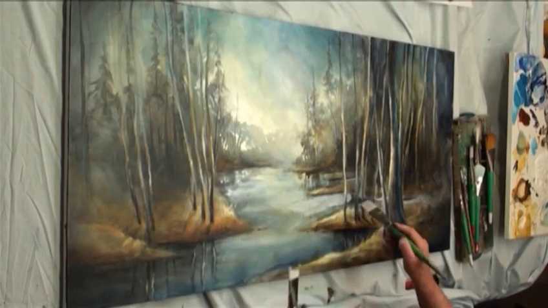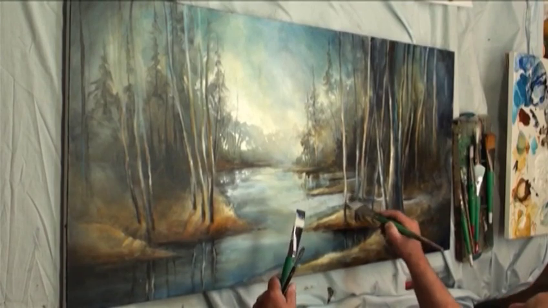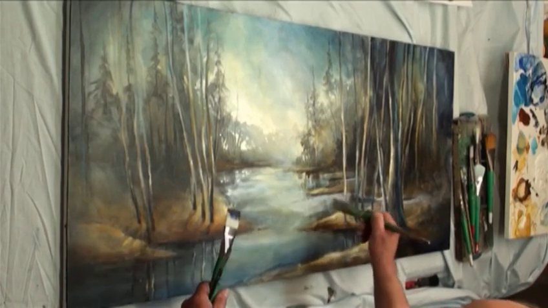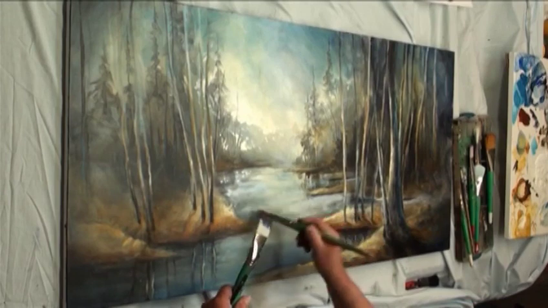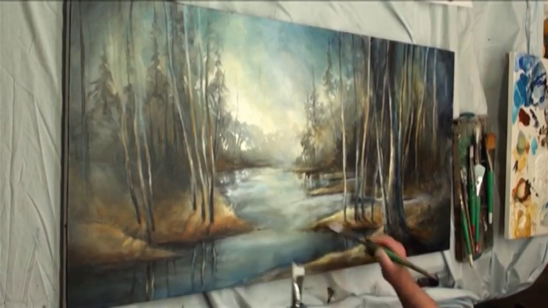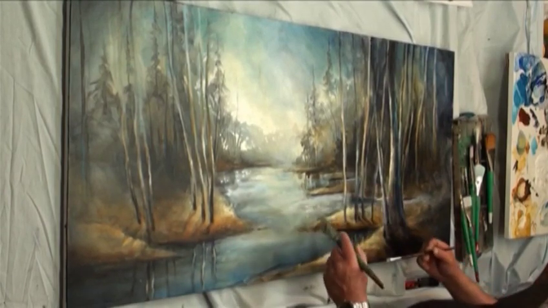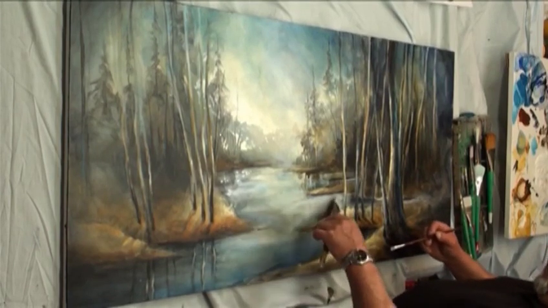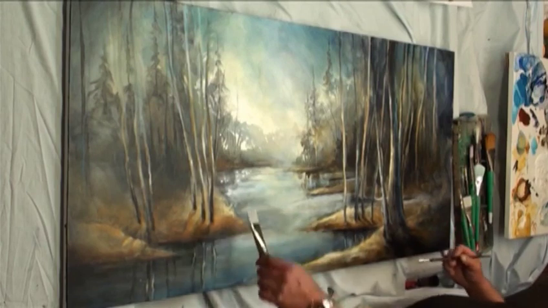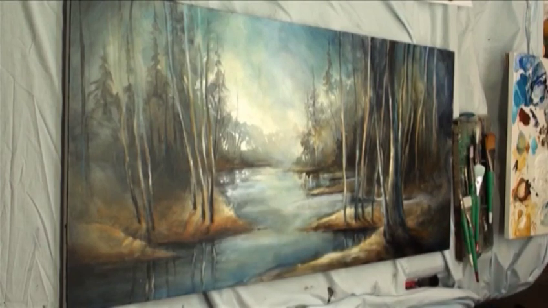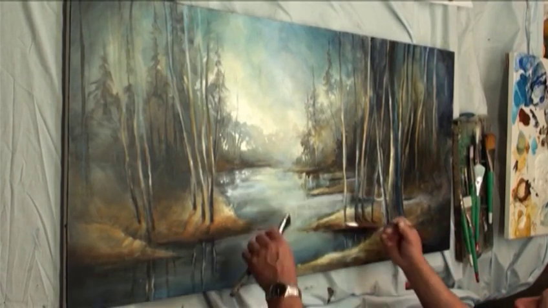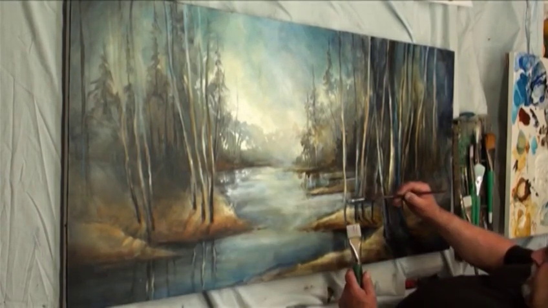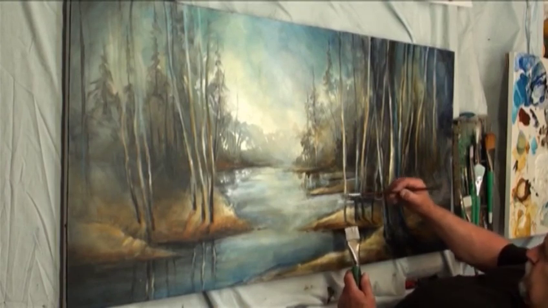Well, I had a little problem there. Still was seeing that pattern, which I didn't like, so I'm going to get rid of that one piece of land completely. Again, one of the nice parts about working with acrylic.